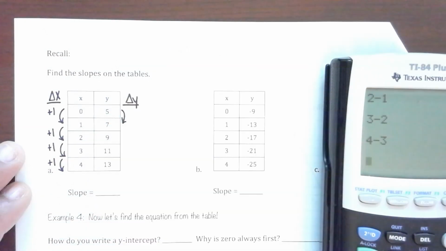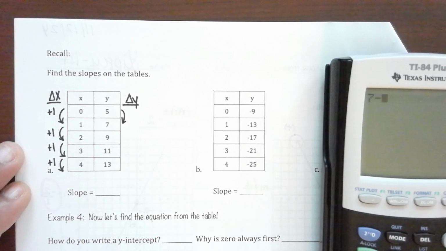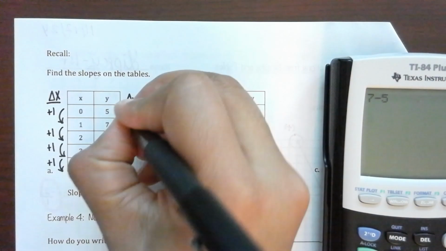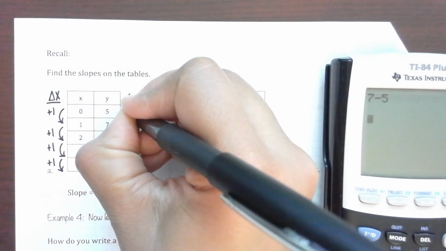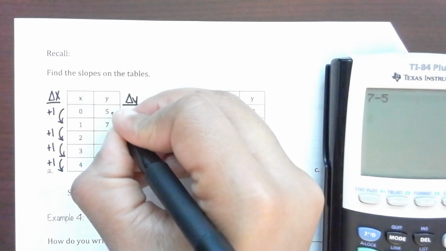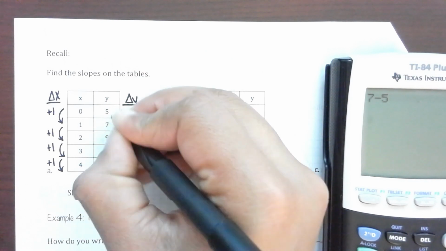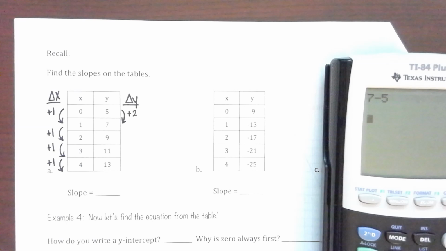7 minus 5. Typing that in. If your teacher can do it, you can do it. Make sure that you're typing it along with us. Prove your answer. What'd you get? So, what kind of 2? Plus 2. Because, is this increasing from top to bottom? Yes. So we need to make sure that we see that.